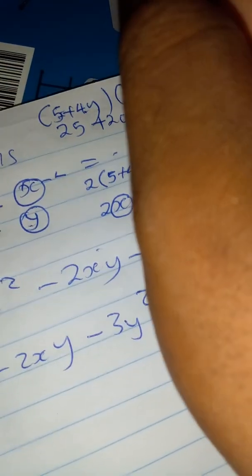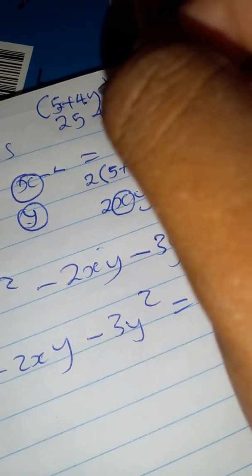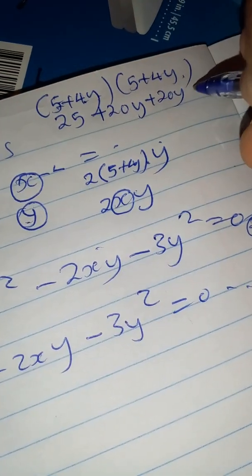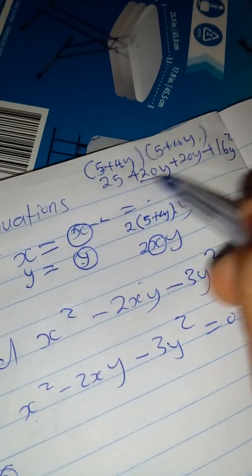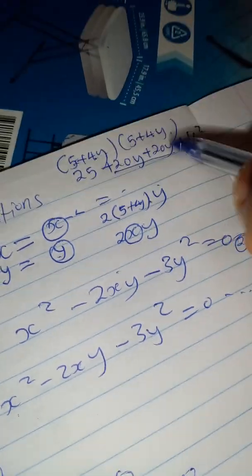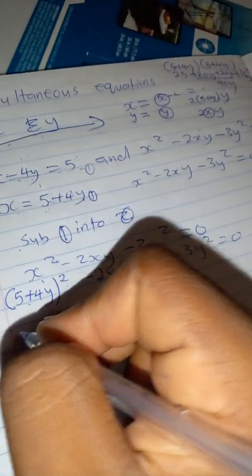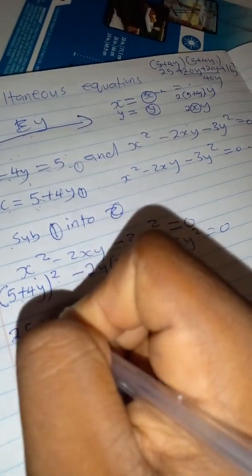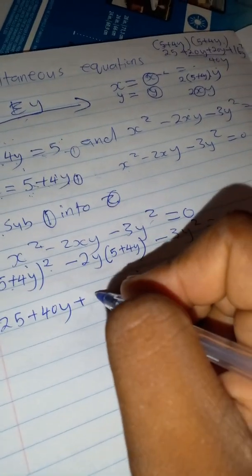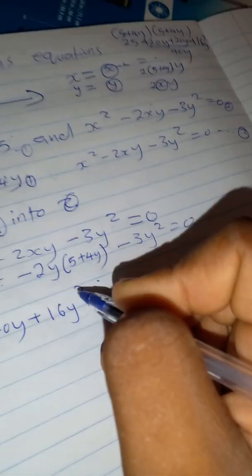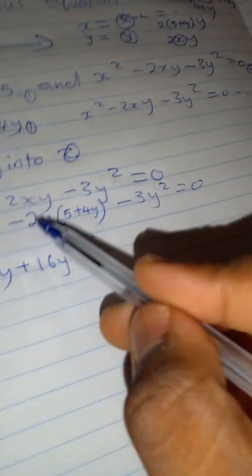Then 4y times 4y is 16y squared. Then let's check the like terms. 20y plus 20y gives us 40y. So we have 25 plus 40y plus 16y squared.